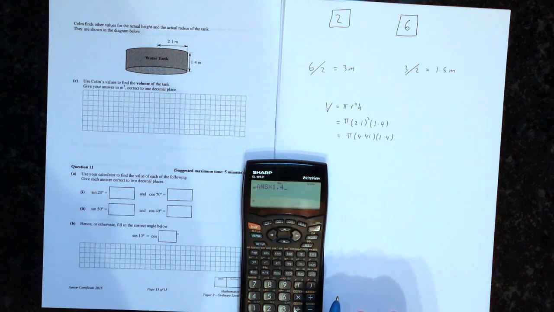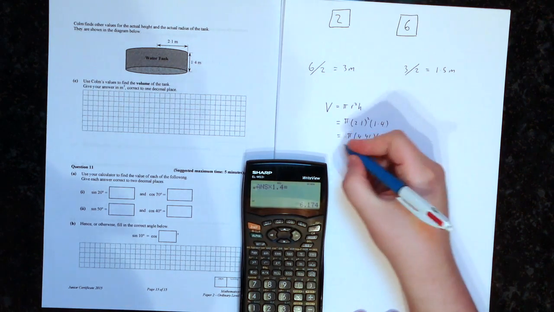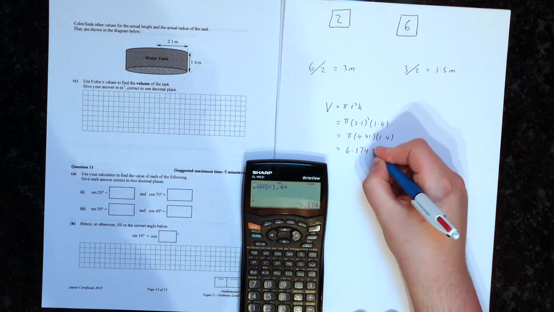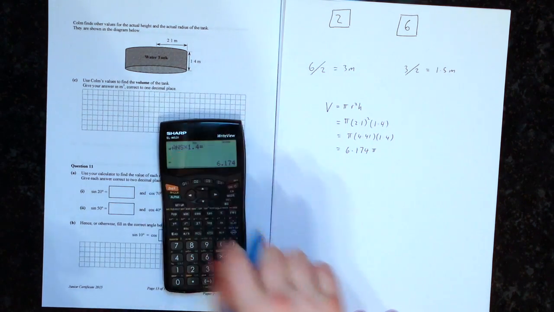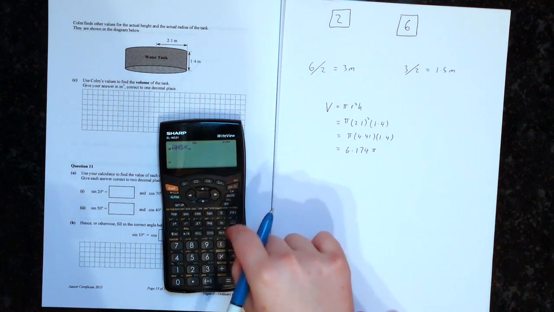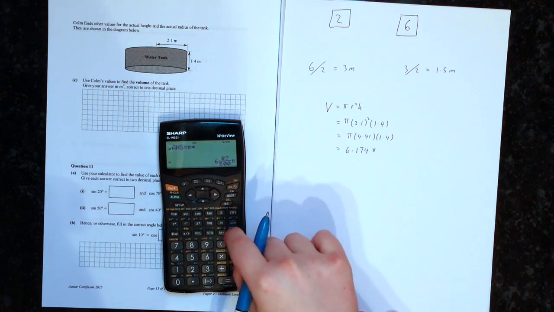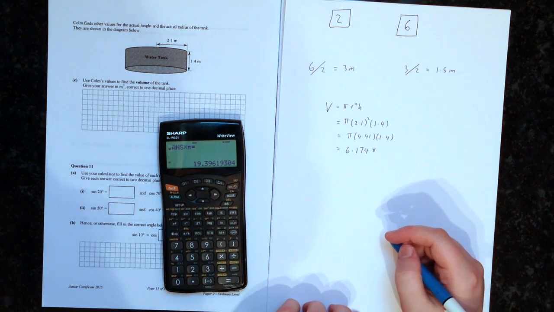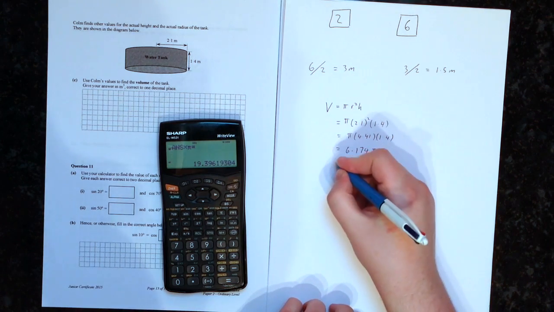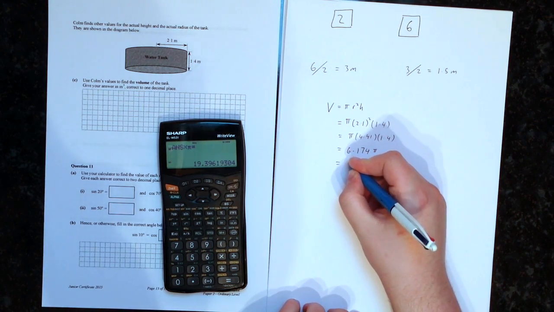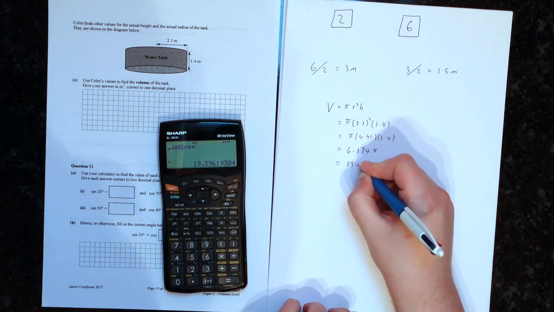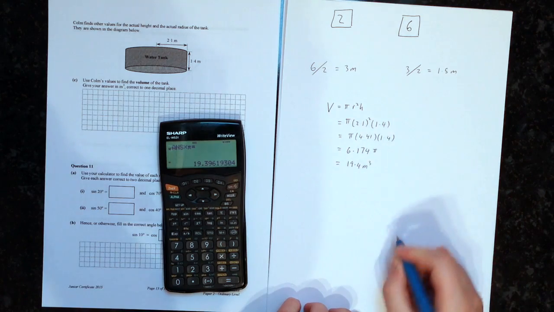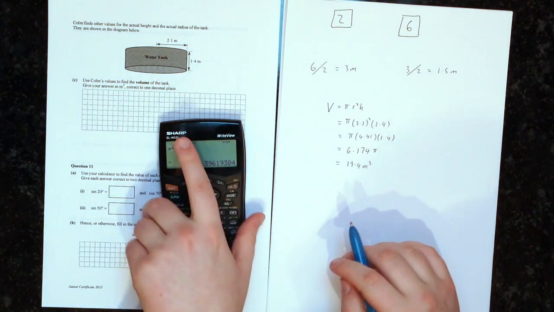4.41 times 1.4 is equal to 6.174 times pi. And that is equal to approximately 19.396, which is equal to 19.4 to one decimal place. And our units are meters cubed because we're talking about a volume.